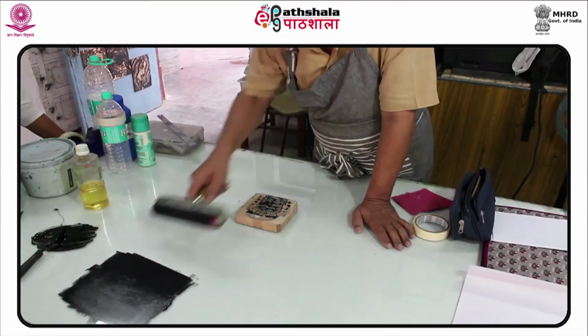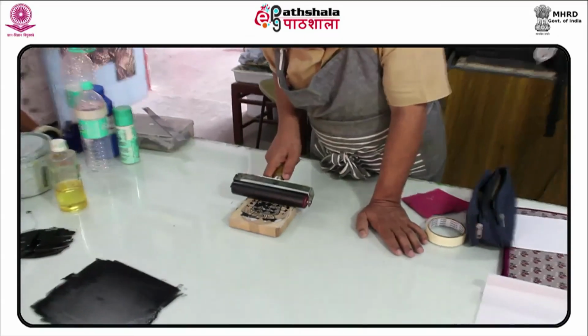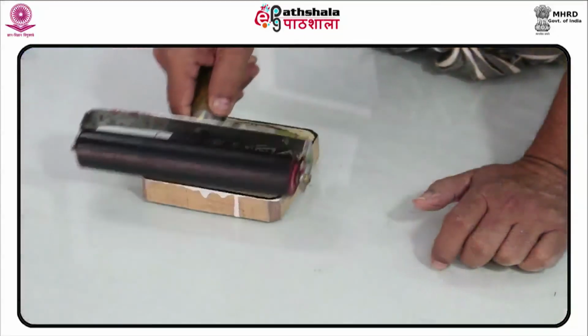After applying the ink to the ready block with the inked ruler, take a trial proof.